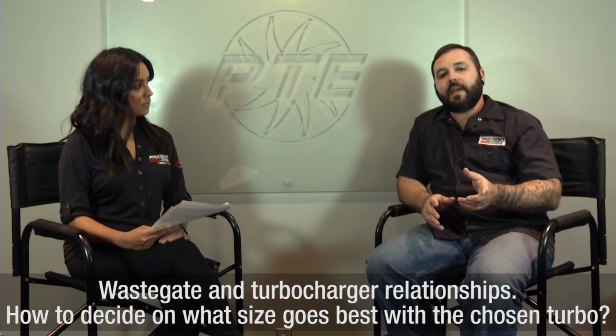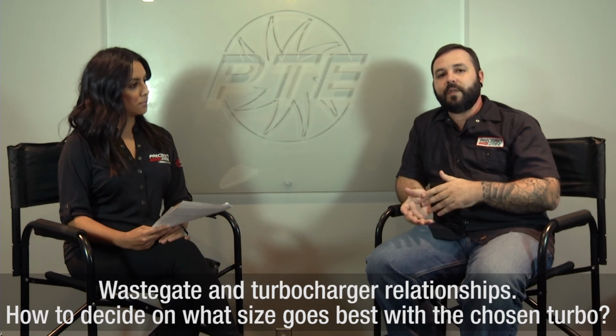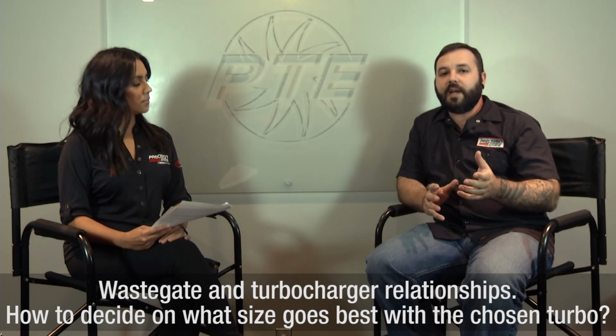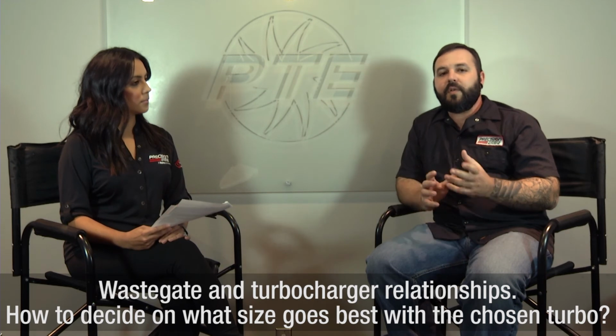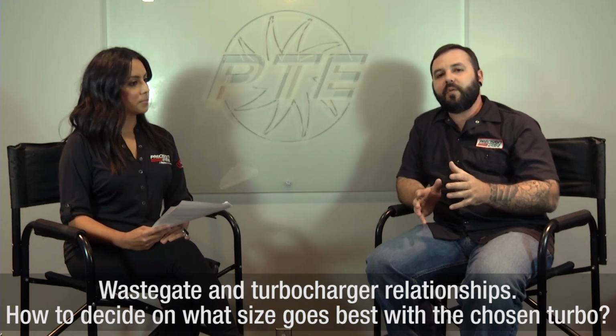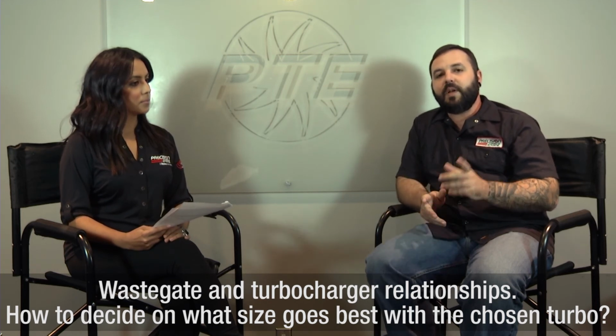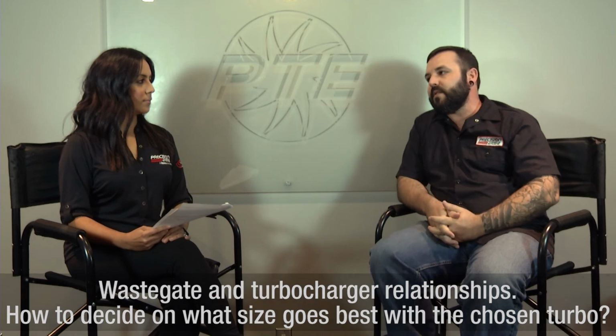I will say that on applications where you need to get really low boost with a larger turbo, you are going to have to run a bigger gate. And if you're not so worried about getting really low boost on a larger turbo, you can usually get away with running a little bit smaller of a wastegate. But give us a shout and we can definitely get you set up with what size you need.